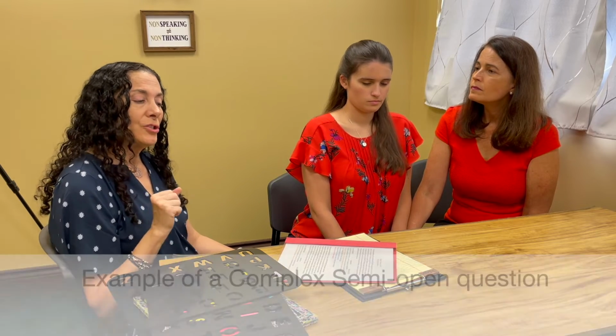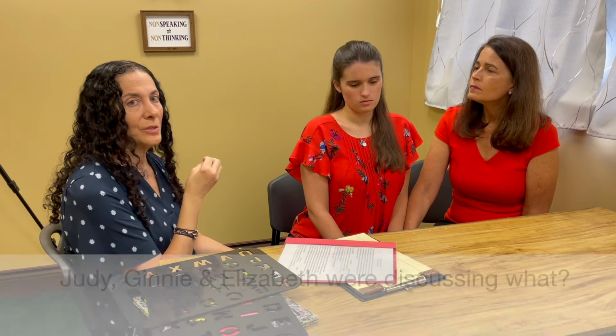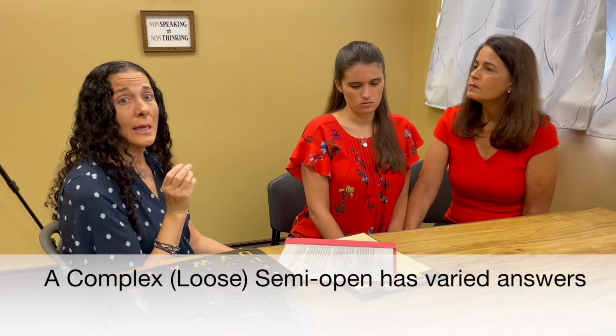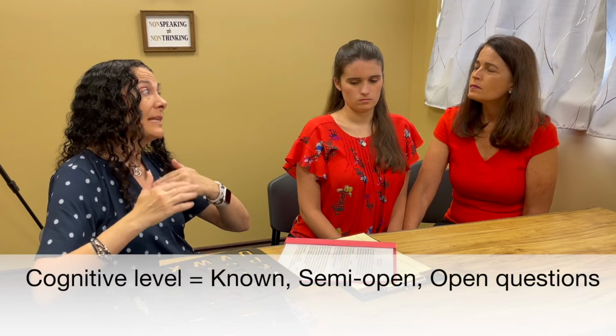A complex semi-open would be: Judy, Ginny, and Elizabeth were discussing what? Now, a student could say simply spelling for communication, but a student could say typing and spelling for communication. A student could say they were discussing, they were talking about. I'm interested in the fact that they were discussing spelling and typing. I don't really know what they're going to say. And that is the level that's right before purely open communication, in which a student is saying anything that they want.